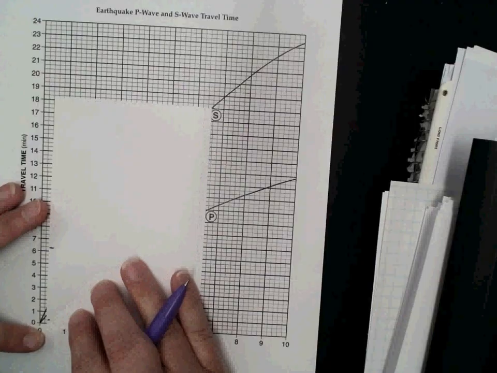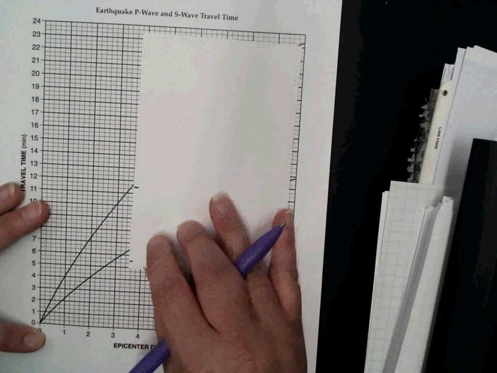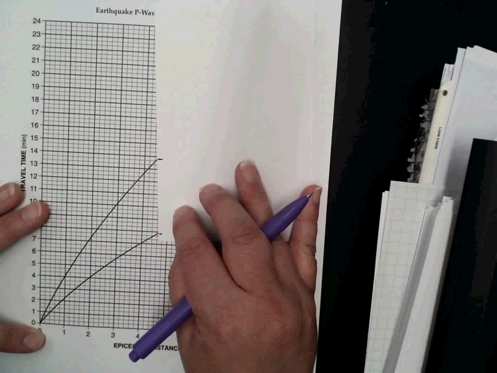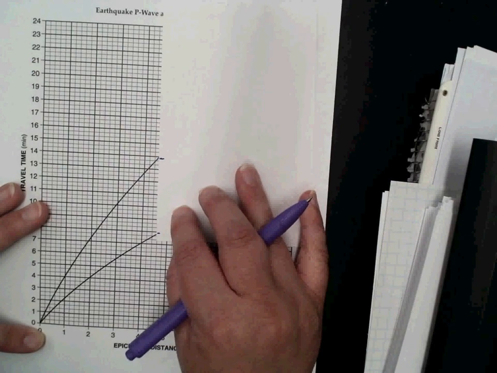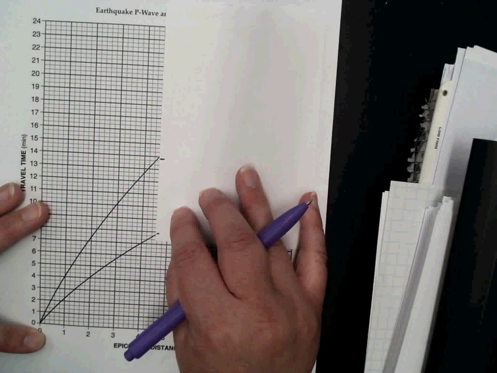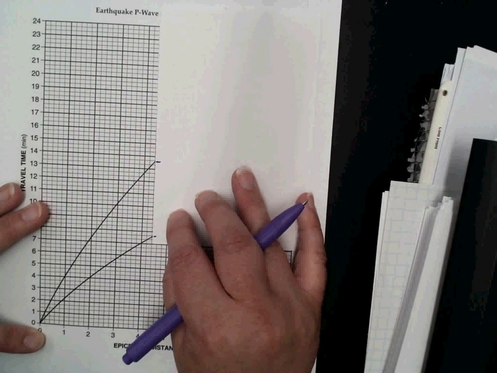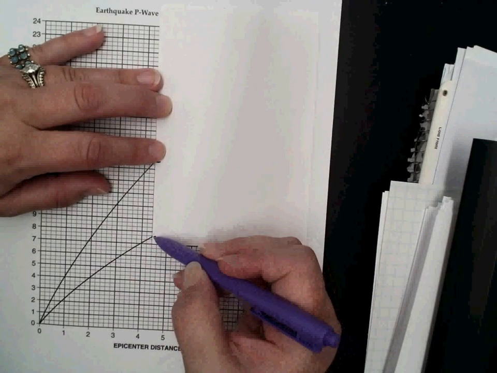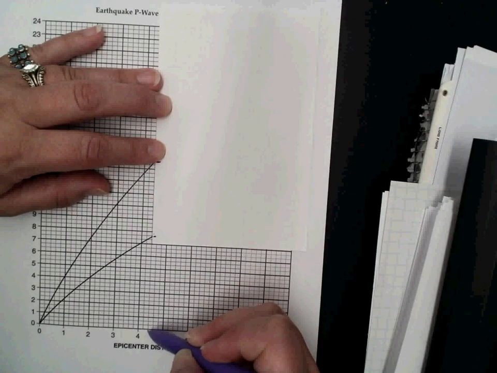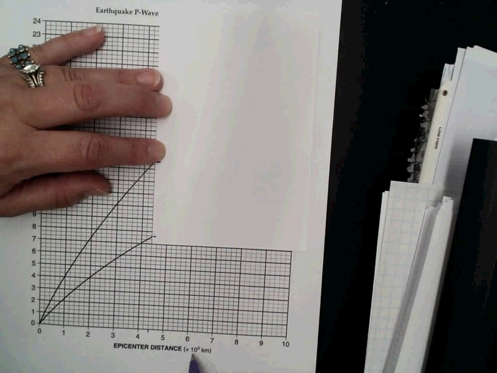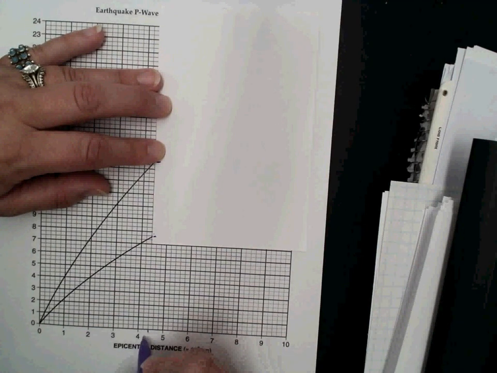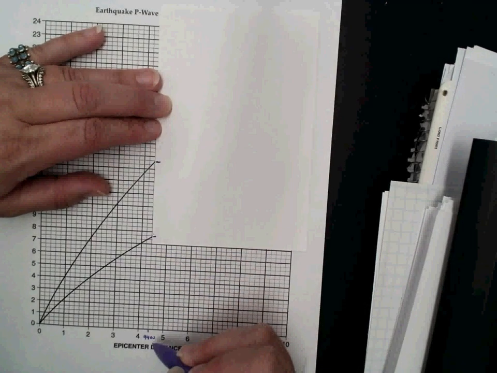And then you're going to use this and move it until those two lines hit the two wave lines. And so here, six minutes is the distance between these two waves. So then you're going to read down to the x-axis, and in this case, the epicenter, this is in thousands of kilometers. So this would be 4,440 kilometers. And so that is the distance to the epicenter.